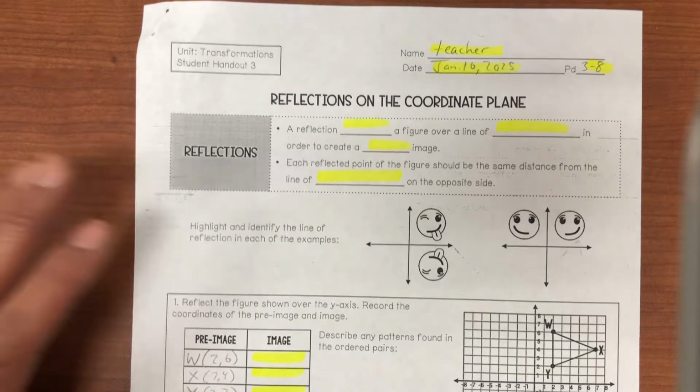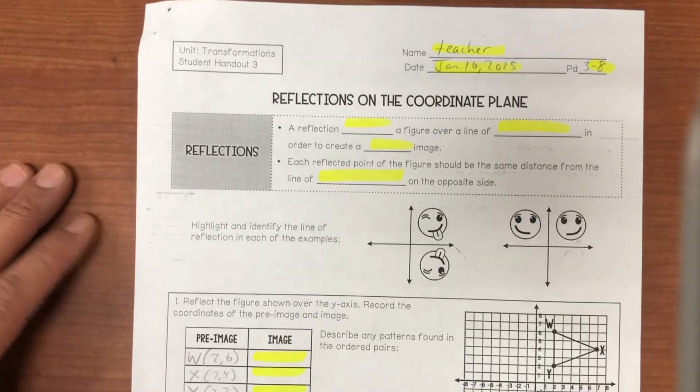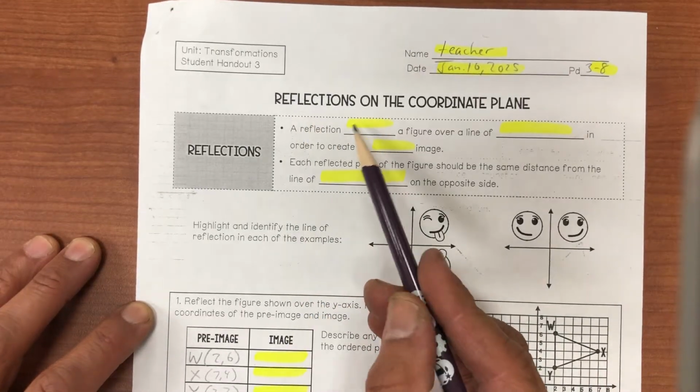Seventh grade honors, we're doing transformations. Remember, we're working on four different types of transformations, but this one's going to be on reflections today.